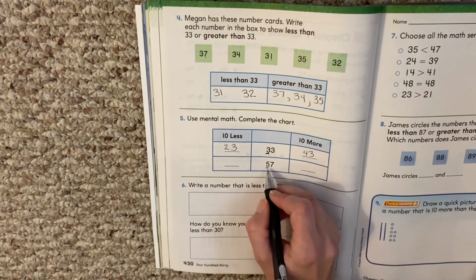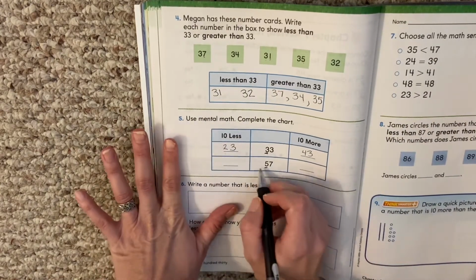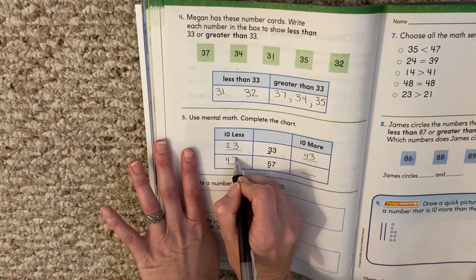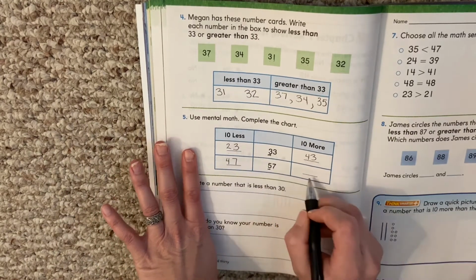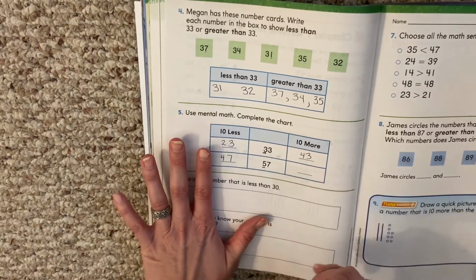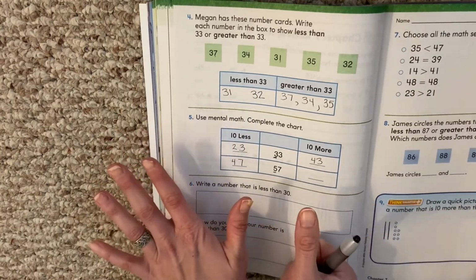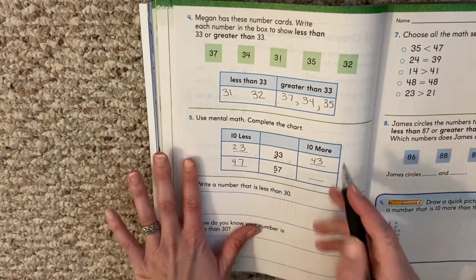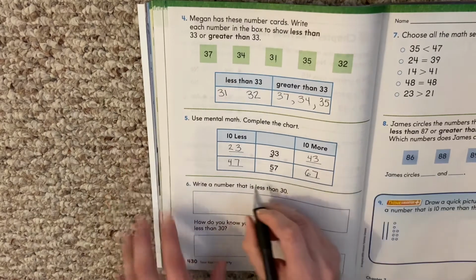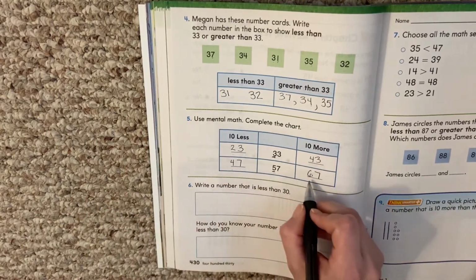Okay, so if we had 5 tens, 1 10 less gives us 4 tens, and our ones stay the same. Then we go back to the middle again. 5 tens, 10 more. One more 10 makes 6 tens, and our ones stay the same. 47, 57, 67.